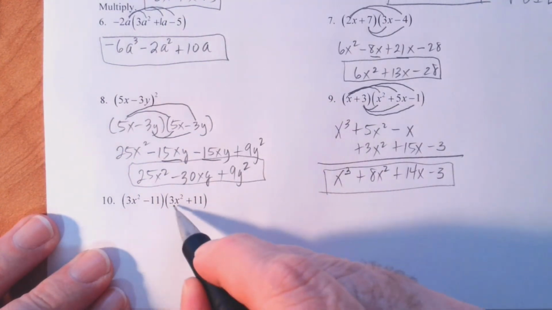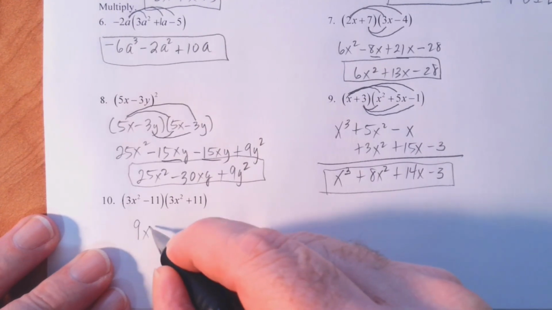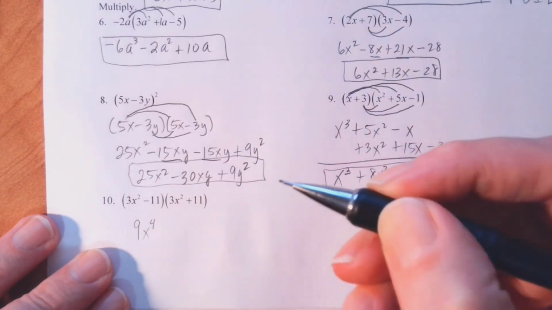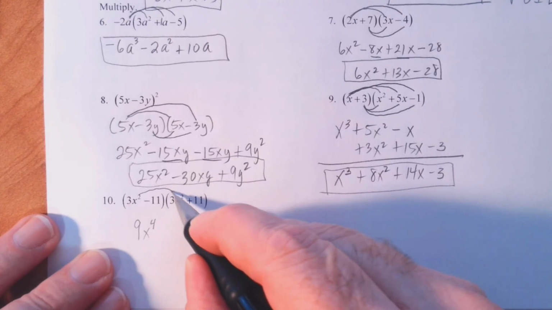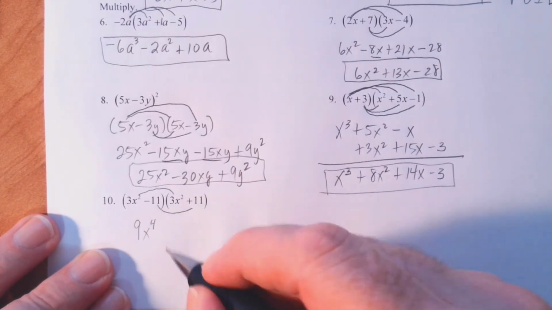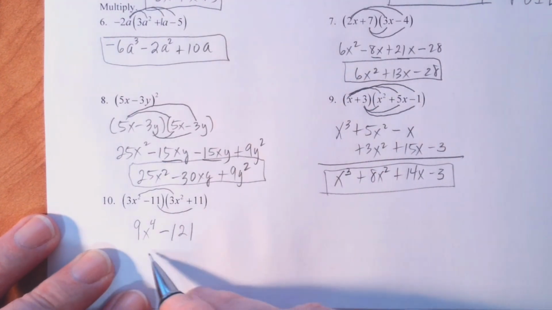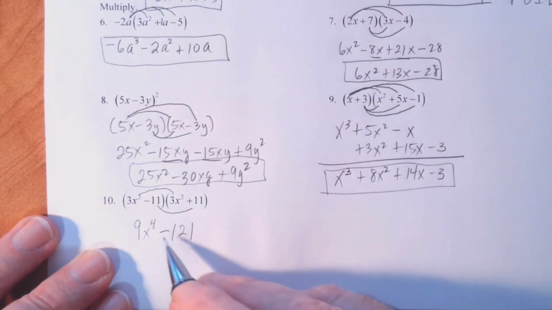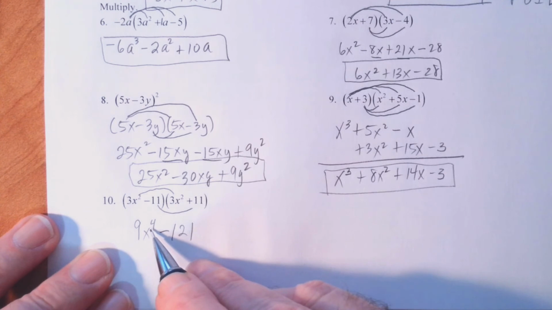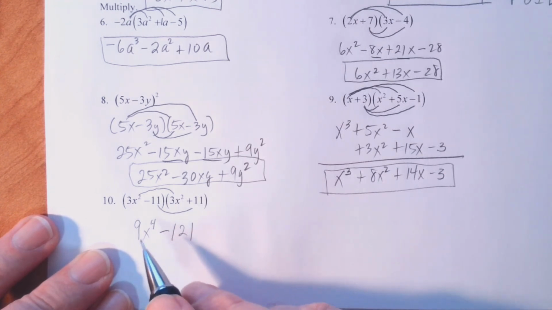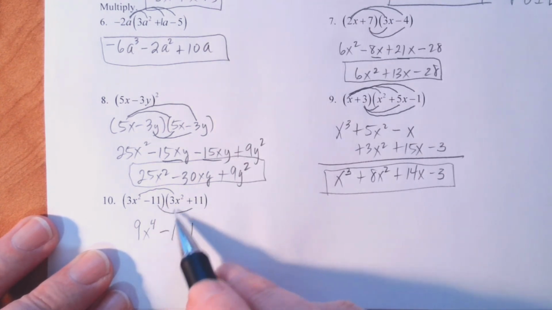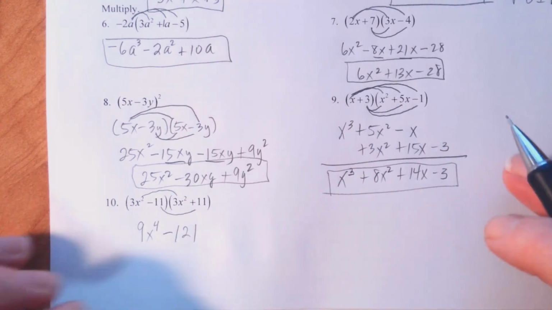So I normally just multiply my first terms. I get 9x to the 4th here. So I just multiply these guys, and then I'll multiply the last terms. So that's going to be minus 121. And again, we get a difference of squares. Think of this as 3x squared times 3x squared. And again, you could do the inner and outer product, but those just add up to 0.